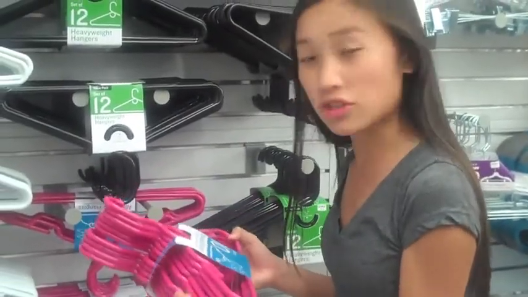I really need a blender. I think Bed Bath & Beyond has blenders. Let's go. Where are the blenders? I'm not sure. Wait, look. These hangers are shaped like a triangle. What type of triangles are these? We can figure this out.